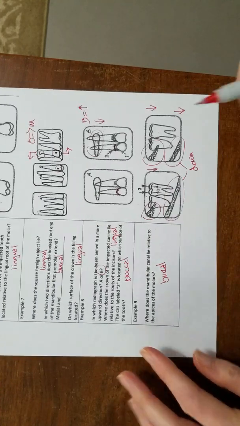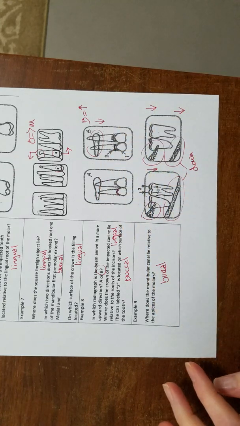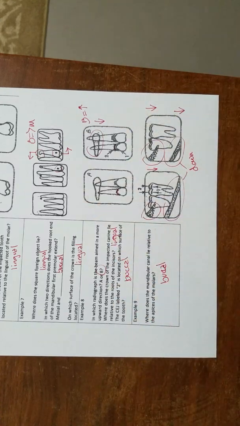All right, I hope that helps a little bit. If you compare that to what you did when you get your worksheet back, hopefully that kind of clarifies the thinking process. Thanks, guys.